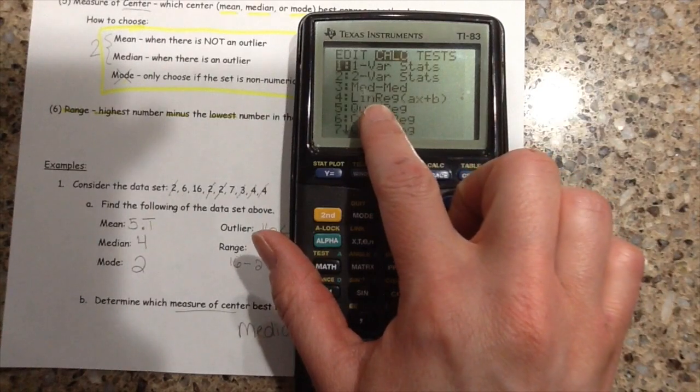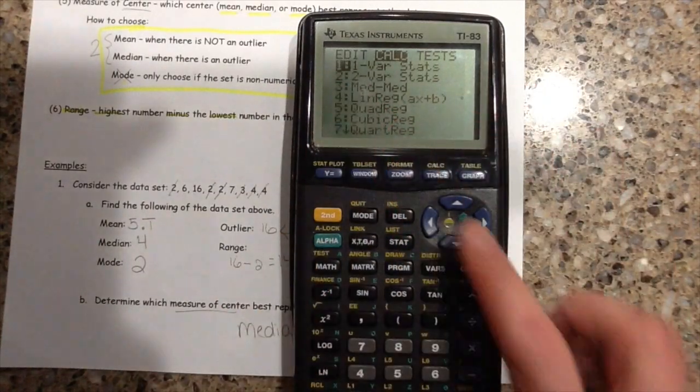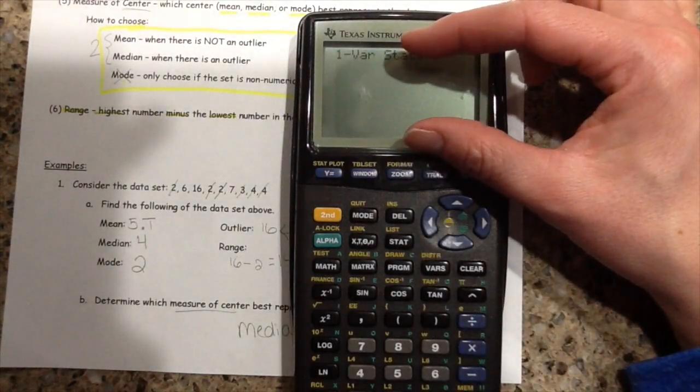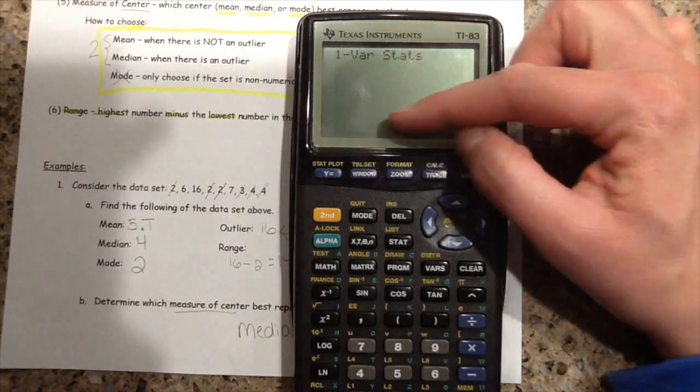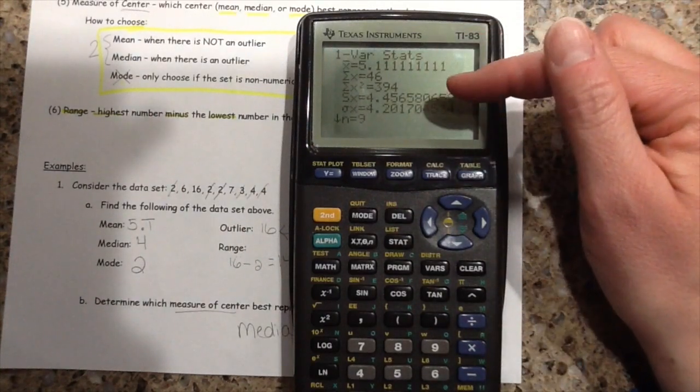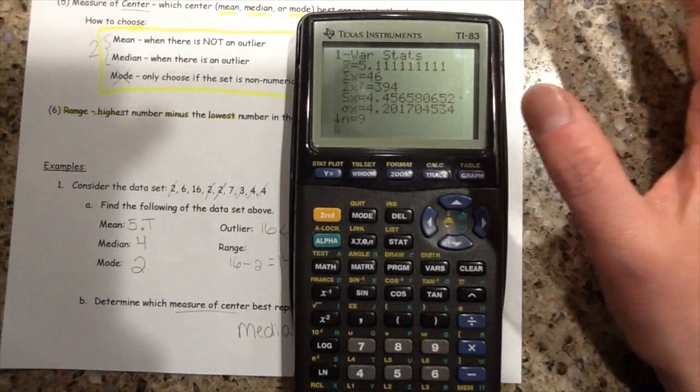Algebra A when we did lines of best fit, so it's very similar. So we're going to choose one variable. Now, if you have a newer calculator, you might see a window pop up and then you have to go all the way down to the word calculate. But when you get here, you want to basically hit enter until you get a screen that looks like this, okay? Now, we are not allowed to edit this screen, so you just got to deal with what's on here.